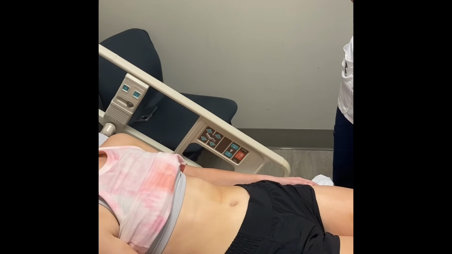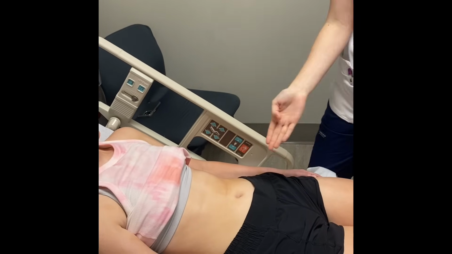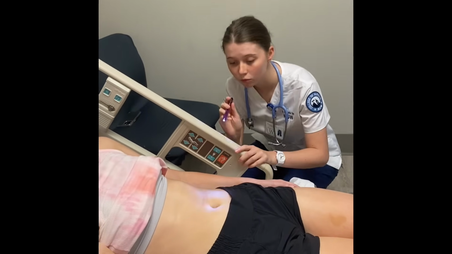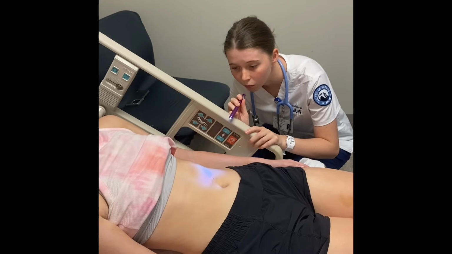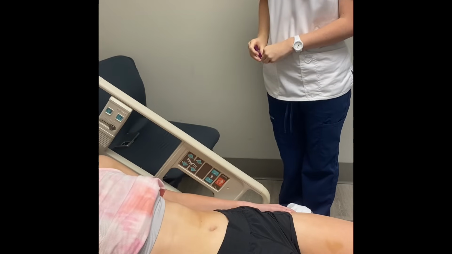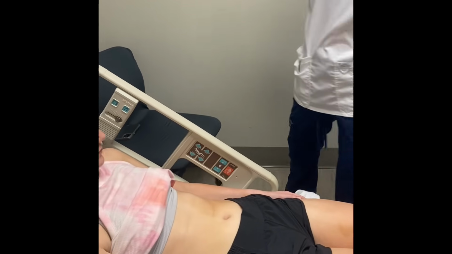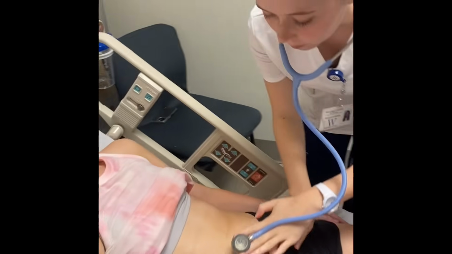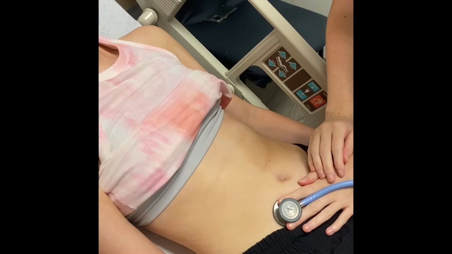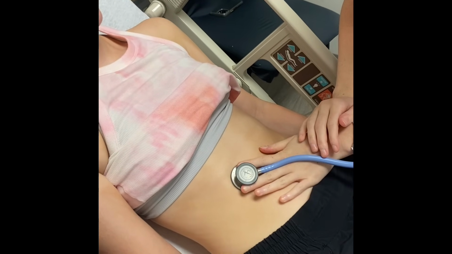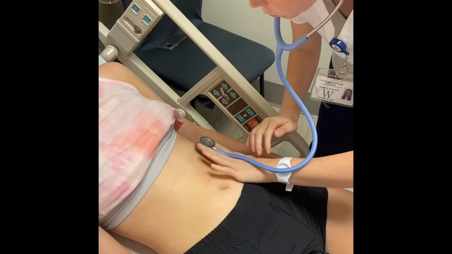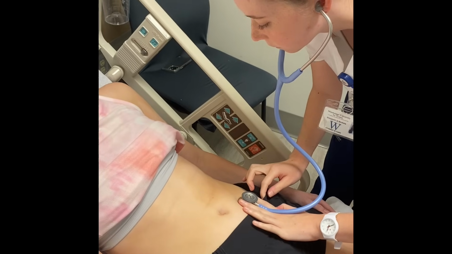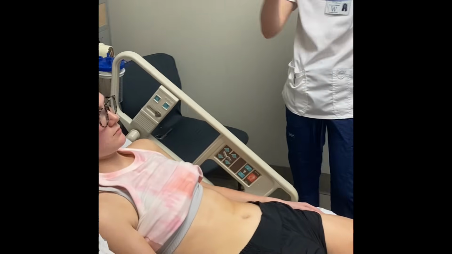The umbilicus is present, free of any hernias. Now I'm going to look for pulsations at eye level. So pulsation present. Now I'm going to auscultate her bowel sounds. I'm going to listen to all 4 quadrants, starting with the left lower. So normal active bowel sounds.